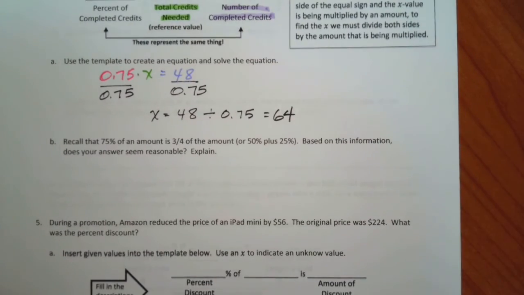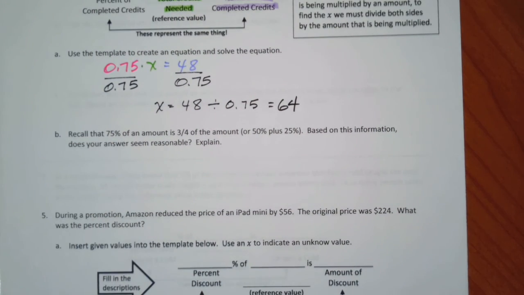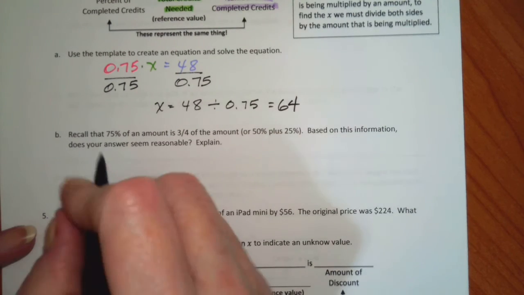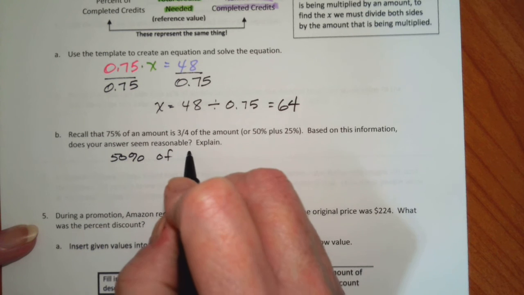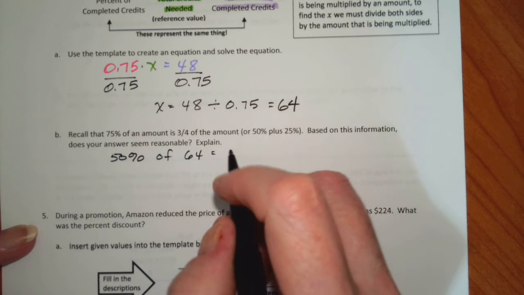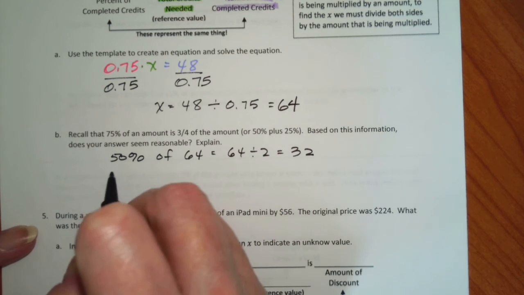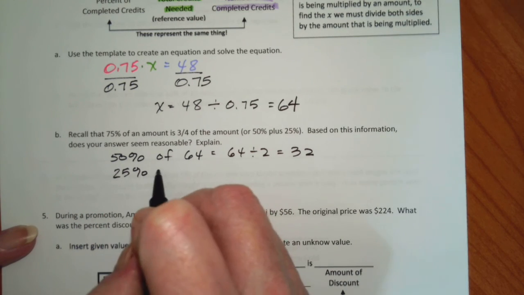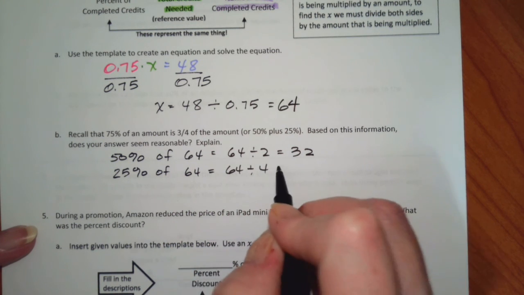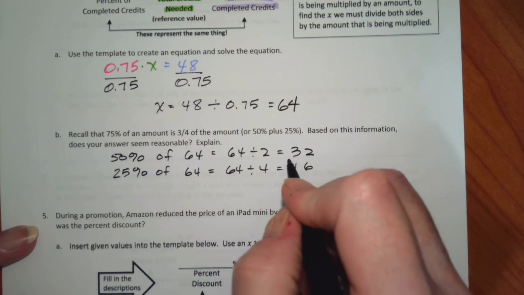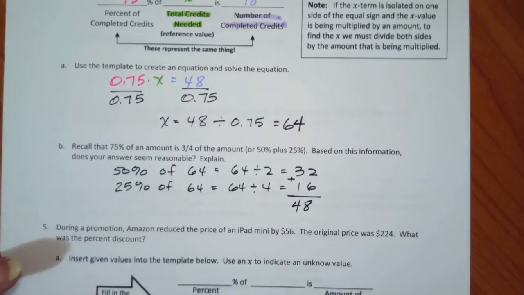To check for reasonableness, if it's 3/4, let's do 50% and 25%. Okay, so 50% of 64 is 64 divided by 2, which is 32. 25% of 64 is 64 divided by 4, which gives you 16. And if you add those together, you get 48, which is the number of completed credits.